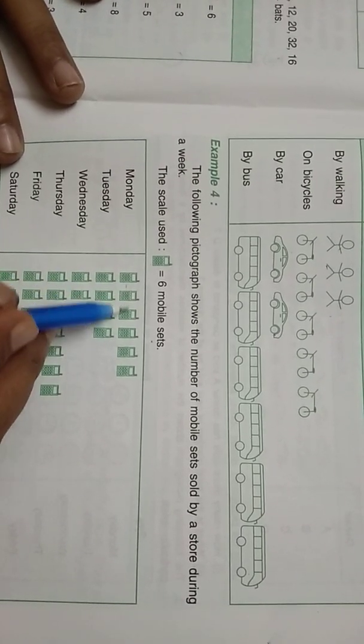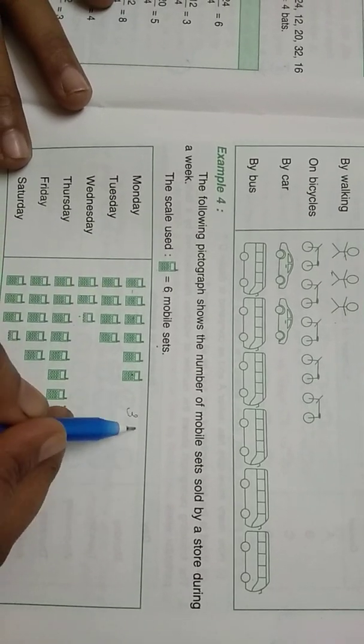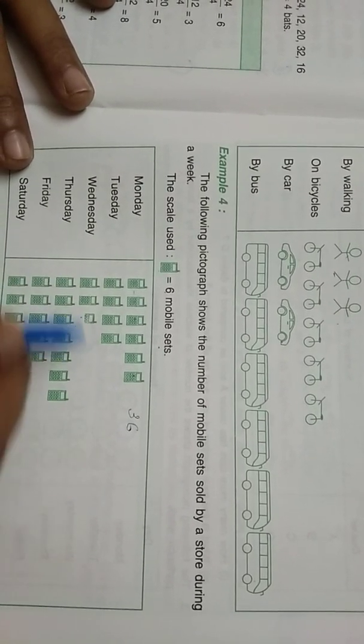That is 1, 2, 3, 4, 5, 6 mobiles. That is 1 represents 6. That is 6 into 6, Monday 36. Just like that we have to find out the frequency. Okay, this is a representation in different ways.